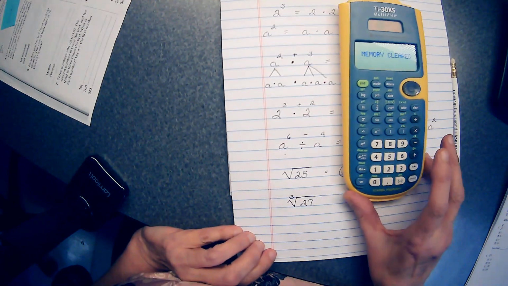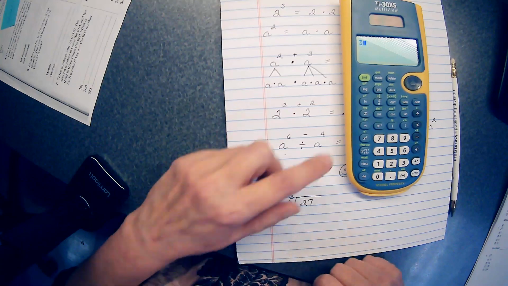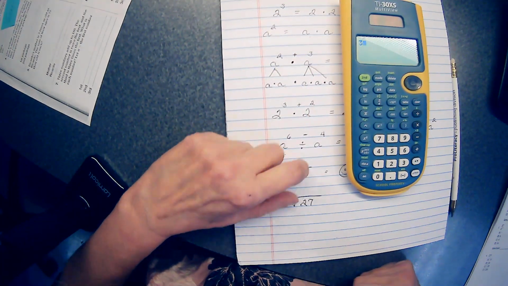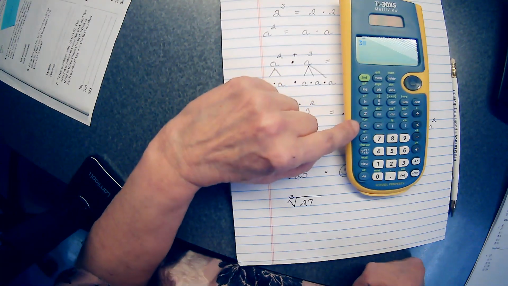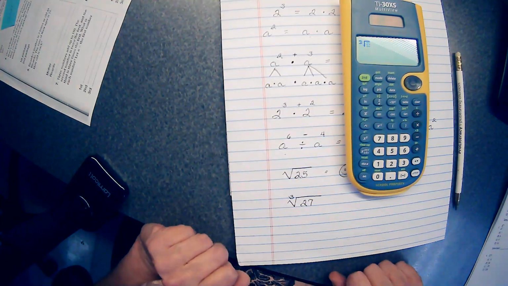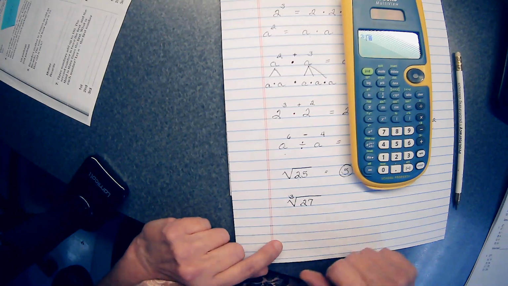First thing I'm going to do is put in a 3. I'm going to use my green second key, and then you see the up arrow where it has a little x outside of the checkbox. I'm going to hit that, and now it looks like this right here with the little 3 outside.